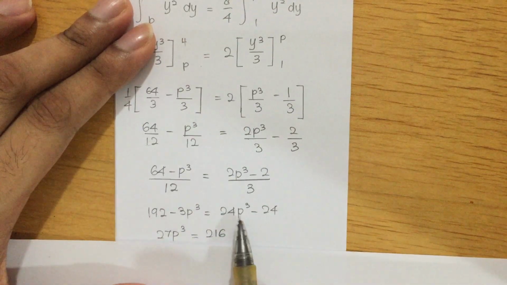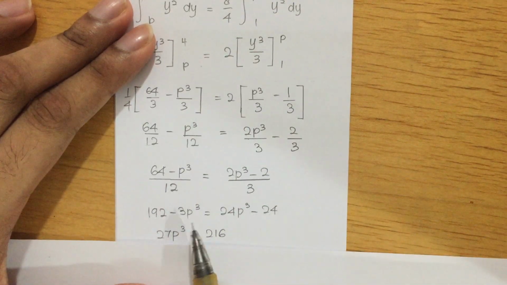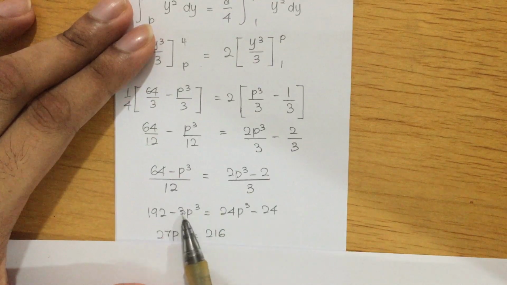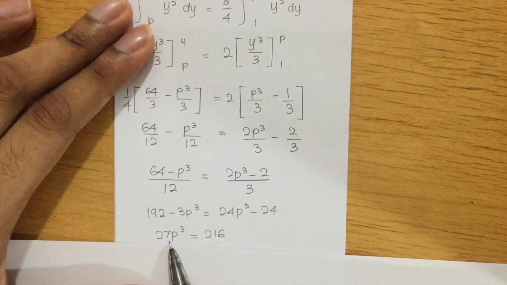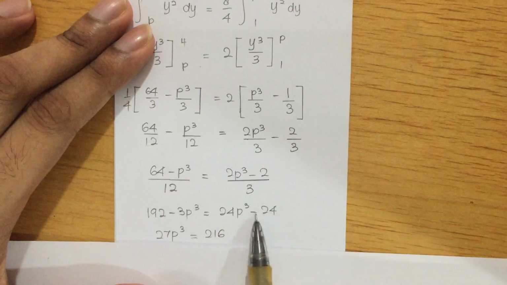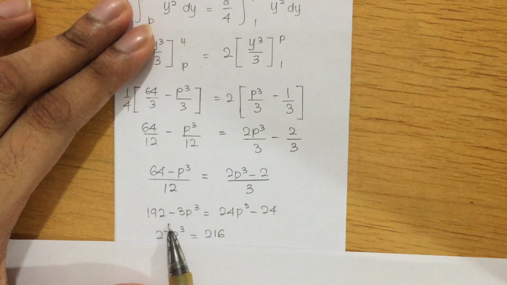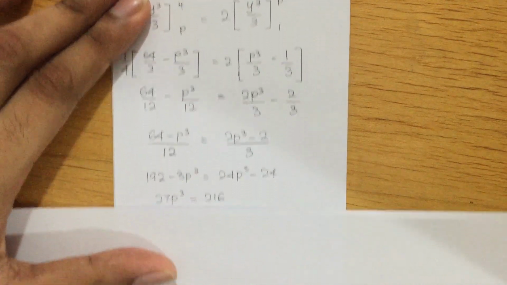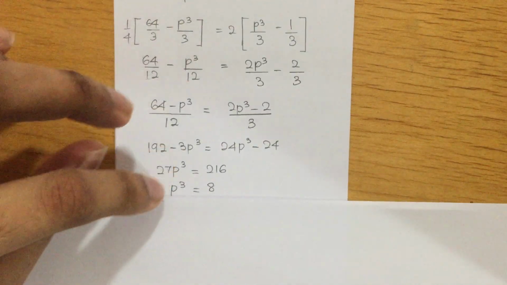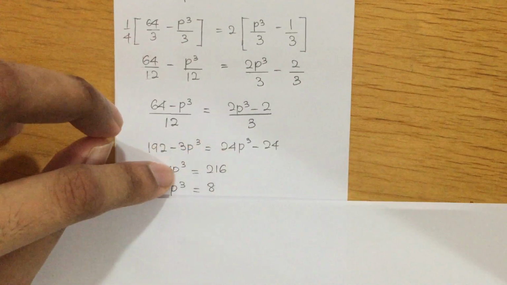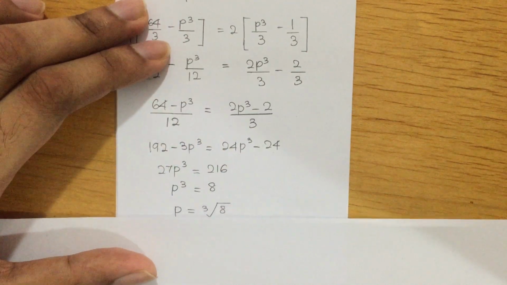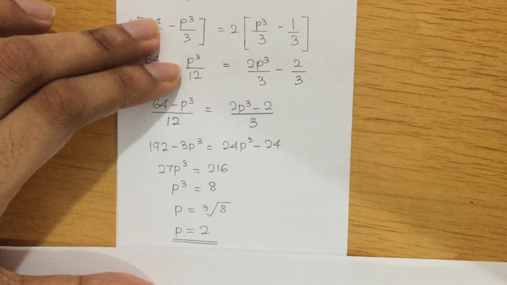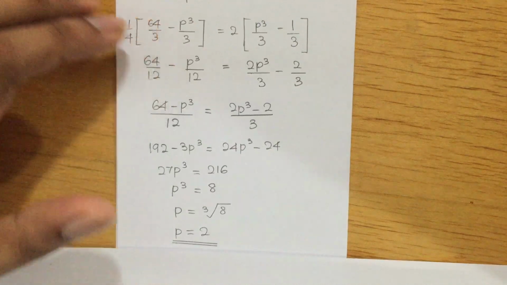So you regroup the p in one side and then the numbers in another side. In this case, 24p cubed, you bring the negative 3p cubed, which is in the left hand side, to the right hand side. So you will get 27p cubed. And negative 24 from the right hand side, you move it to the left hand side, which you get 192 plus 24, which is 216. So p cubed equals 216 divided by 27, which you get is 8. And therefore, to find p, you cube root the 8, and you should be getting p equals 2. So this is your final answer, guys.